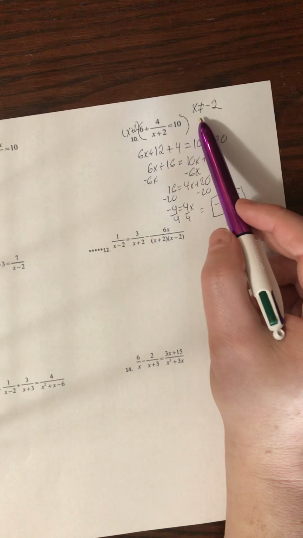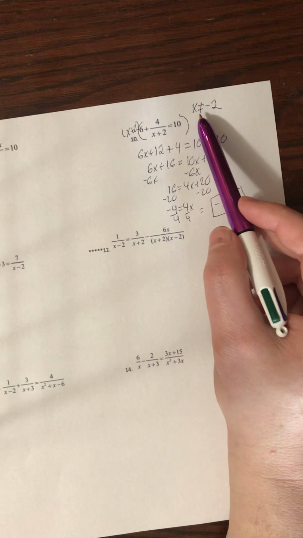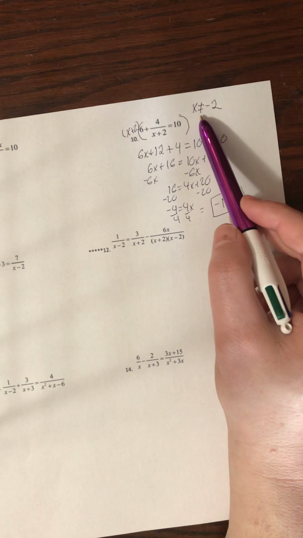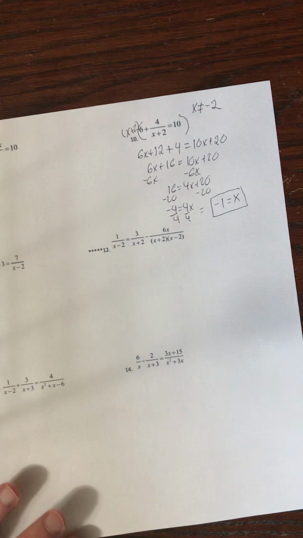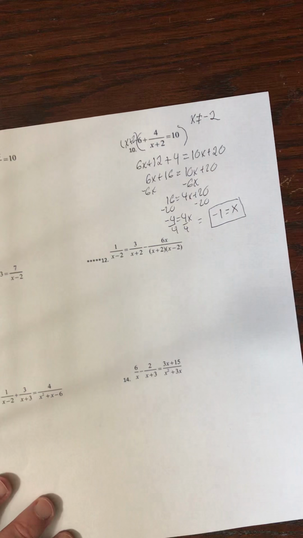Now remember, our restriction was that x can't equal negative 2. Are we okay? Yeah, we're fine, because x can't equal negative 2. X can be negative 1. Exactly, Hershey. Exactly. I agree.